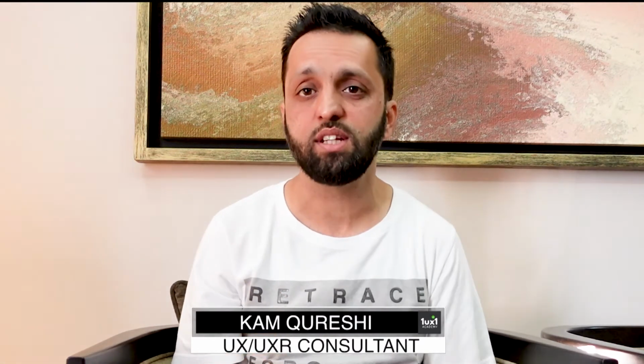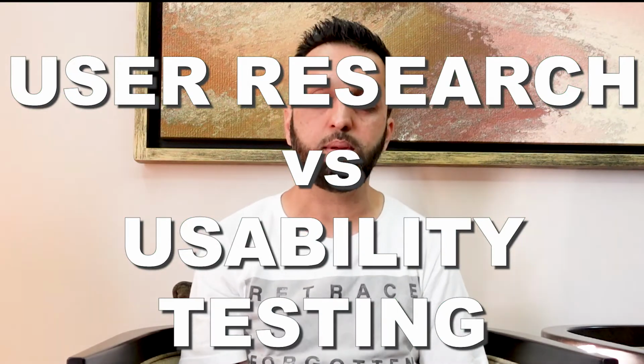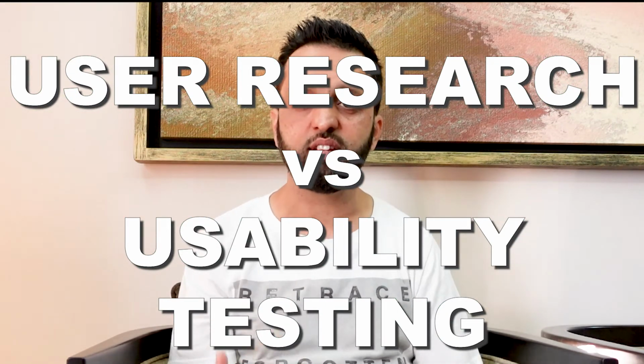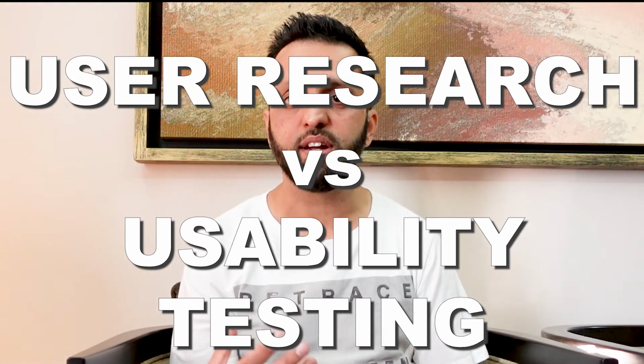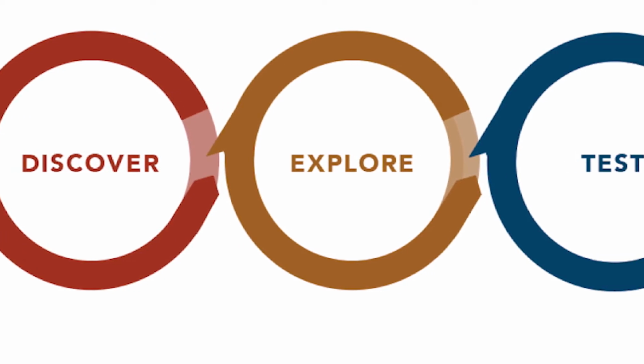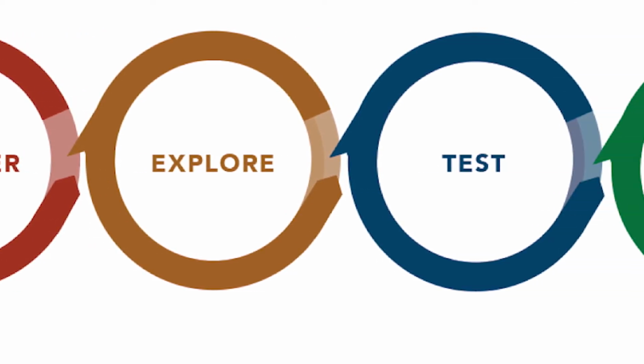Today we're answering the question, what's the difference between user research and usability testing? It's a really common question. Now, user research is done at the beginning of discovering the problem. What is the problem? What are the pain points? What's the friction? What are the things that users are not happy with? So the satisfaction rate is low or they're frustrated. That's the first thing we do, i.e. the discovery. Now, the thing about user research is it can be done at any phase.